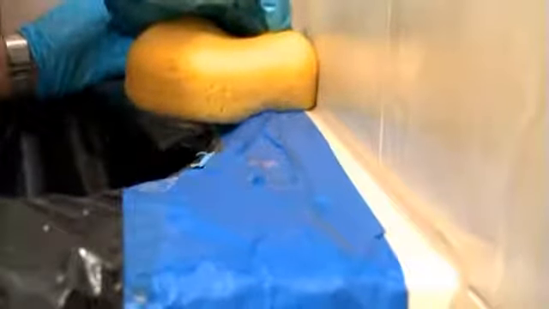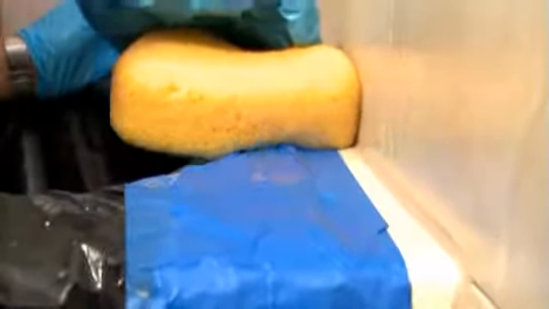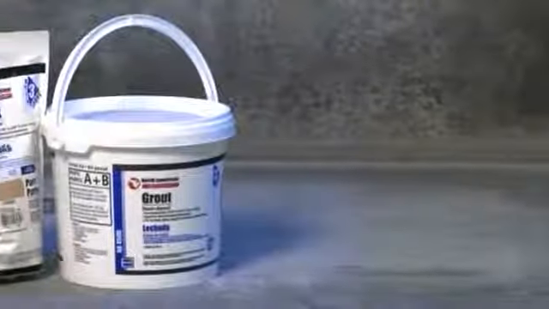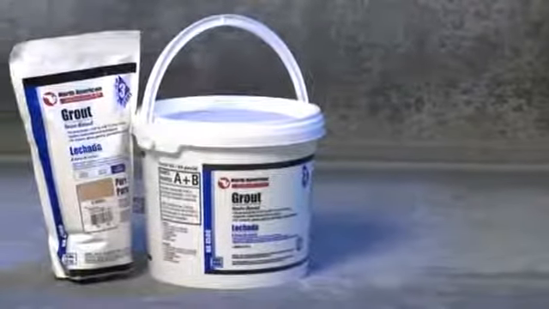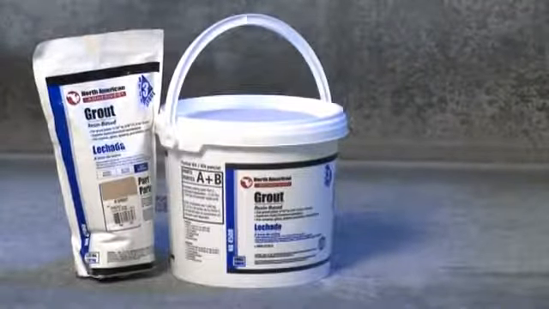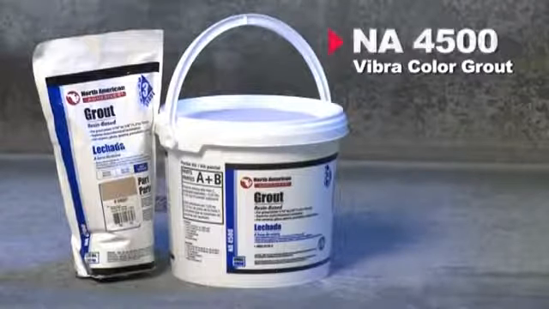Smooth the caulk using a wet finger or sponge and lightly draw it across the caulk line. This will finish the caulk to match the look of the grouted joints and the rest of the tile layout. A bathroom tub surround can be exposed to a barrage of water, staining elements, and strong cleaners. For the best resistance to this environment, we have chosen the stain and chemical-resistant NA4500 Vibrocolor.